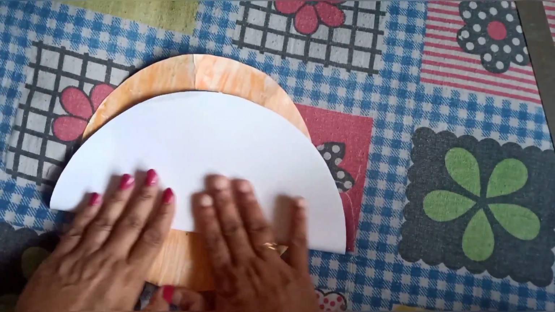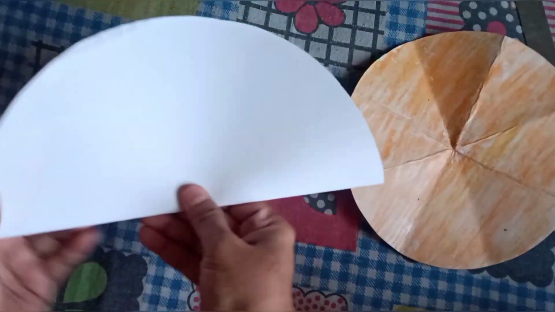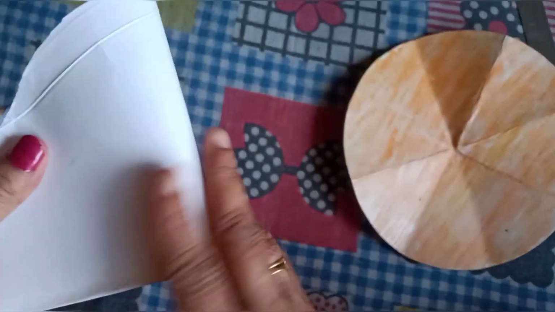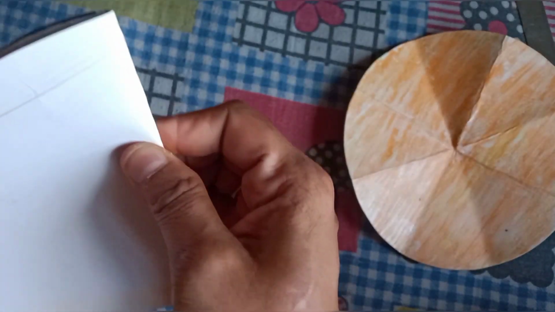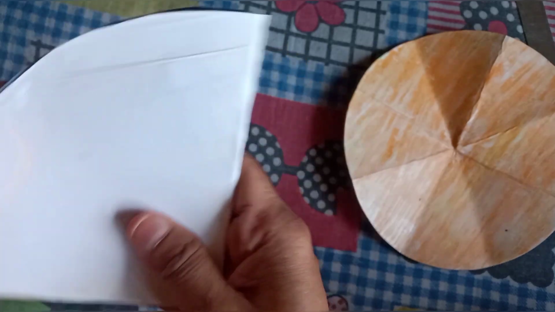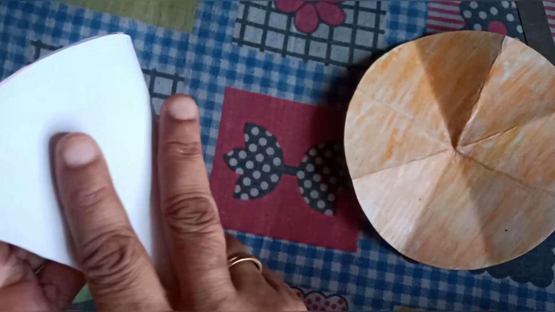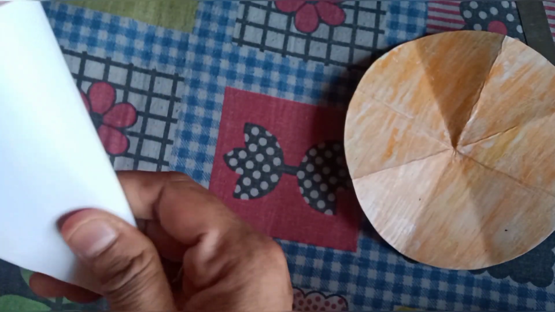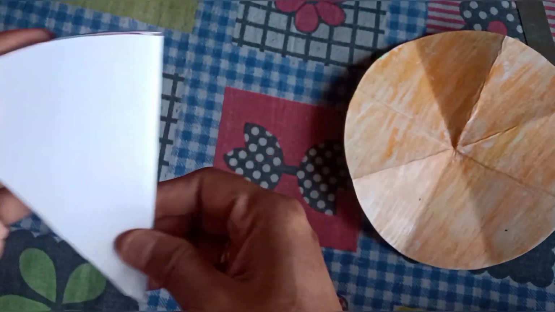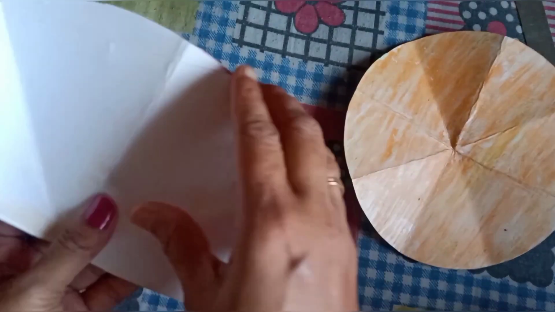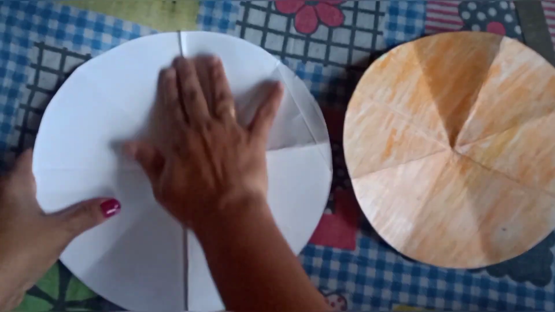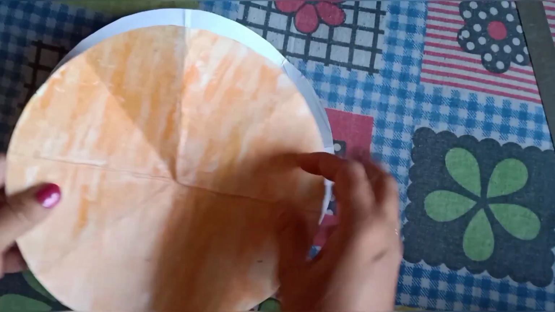First we'll fold this like this. Any waste paper, children, you can take to make a circle. Even if you don't have any thick paper like this, you can use your drawing notebook paper sheets also. Now children, see, can you see these 8 equal parts in this bigger circle, and now the smaller circle.